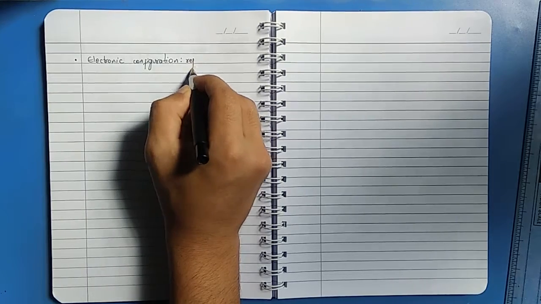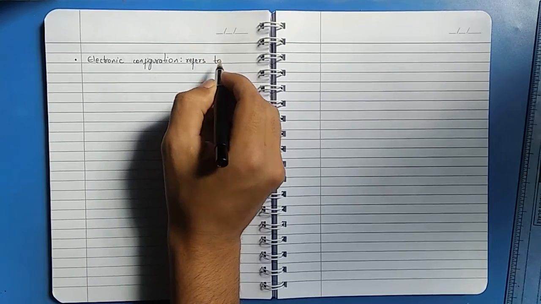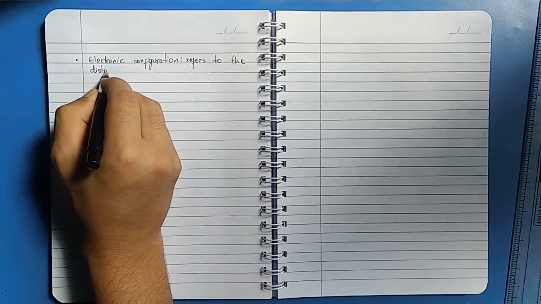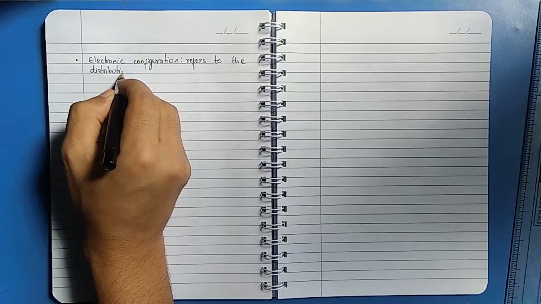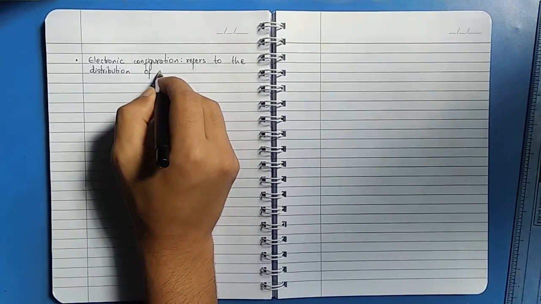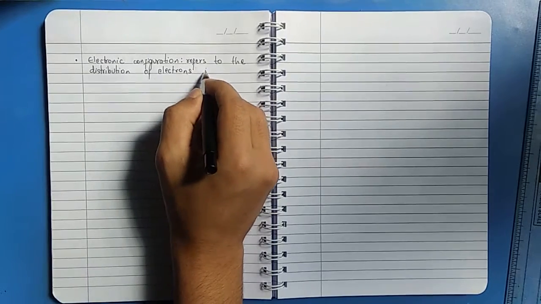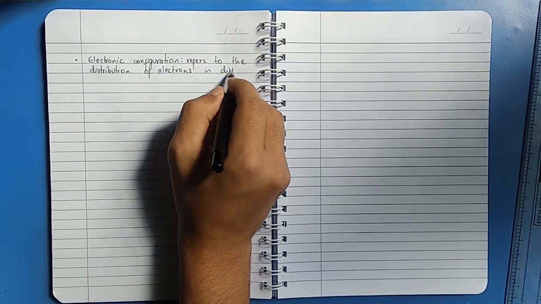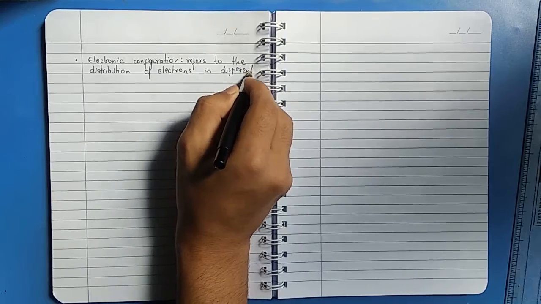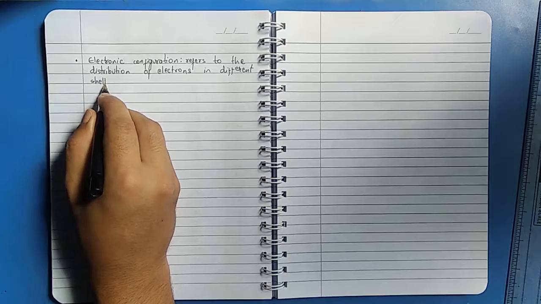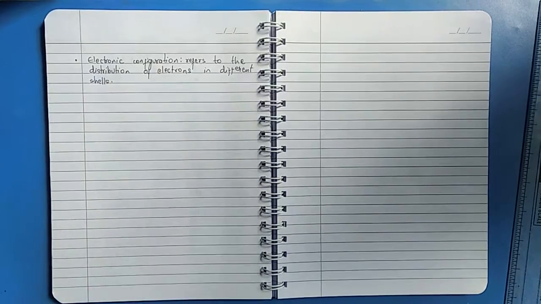Electronic configuration refers to the distribution of electrons in different shells. So how we distribute electrons in different shells, that is called electronic configuration.